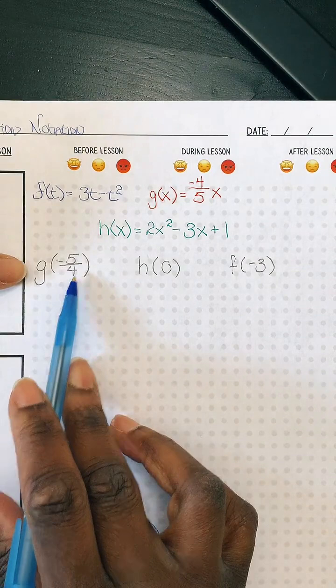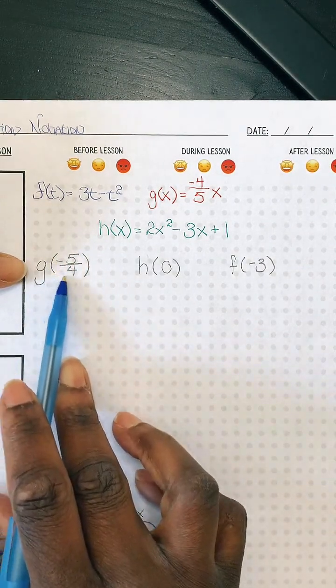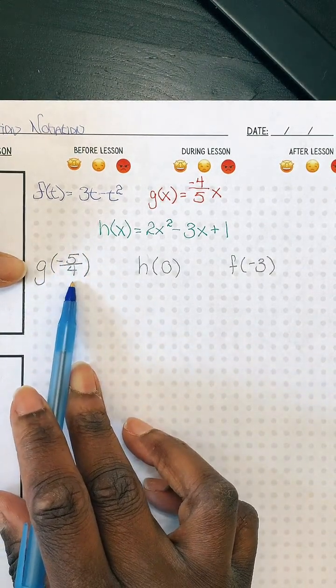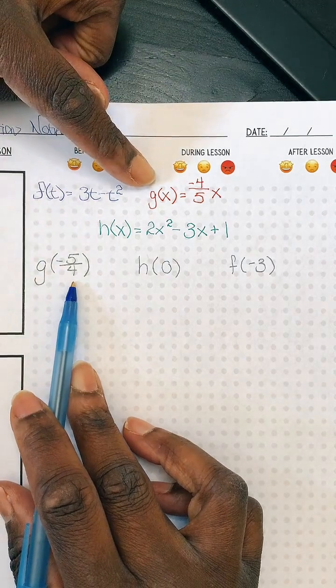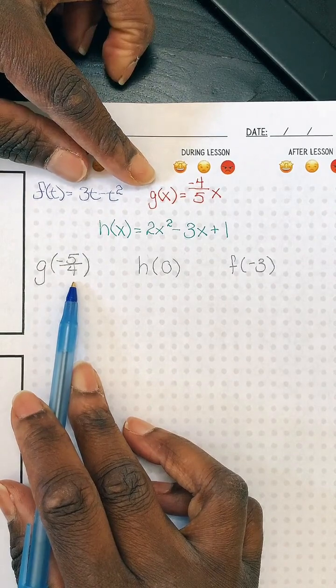That means I'm substituting this -5/4 for the x value in the G function and the G function only, okay?